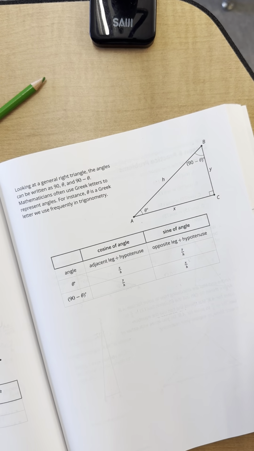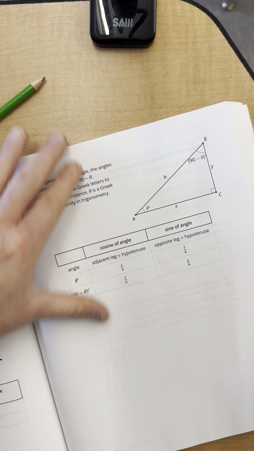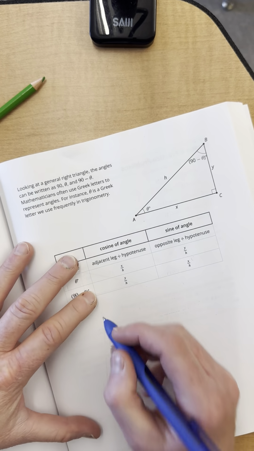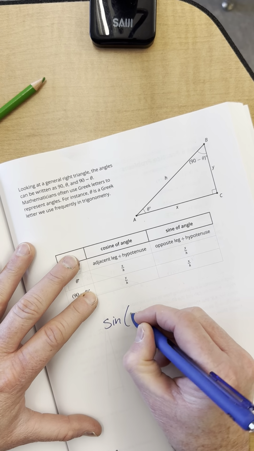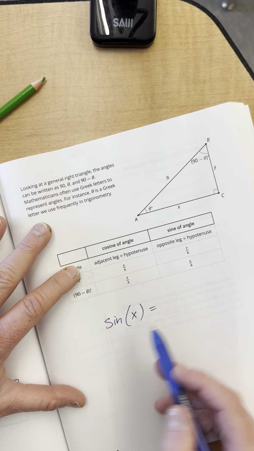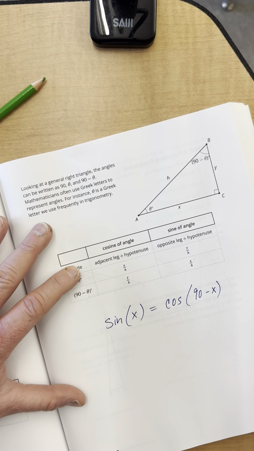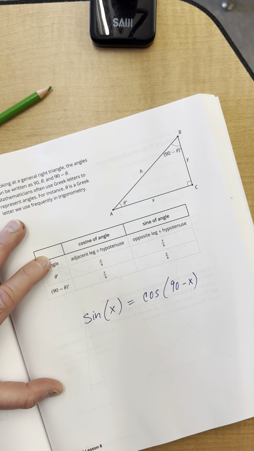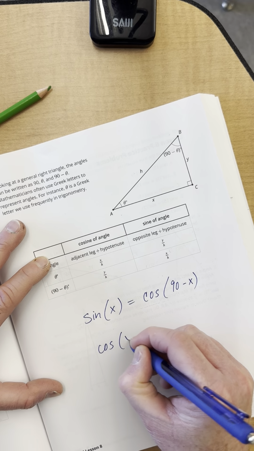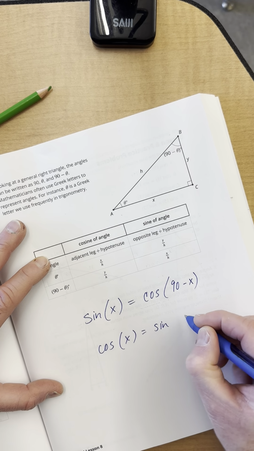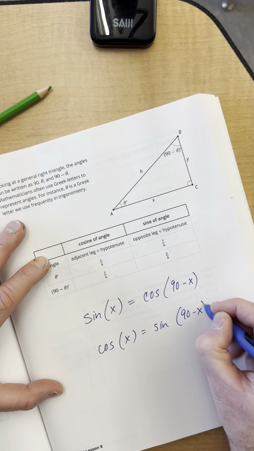Okay, there was lesson 8. The main lesson is that sin of an x or theta will equal cosine 90 minus x. Cosine of an angle will equal sine 90 minus x.